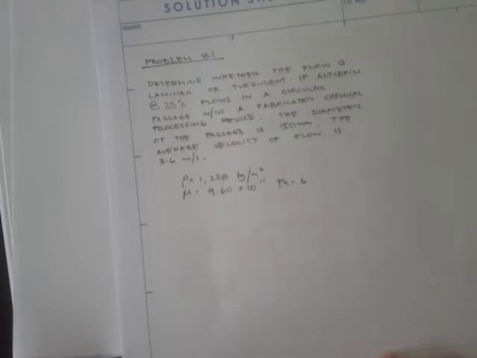For our first computation, we have this problem. Our first two computations would be about the computation of the Reynolds number.